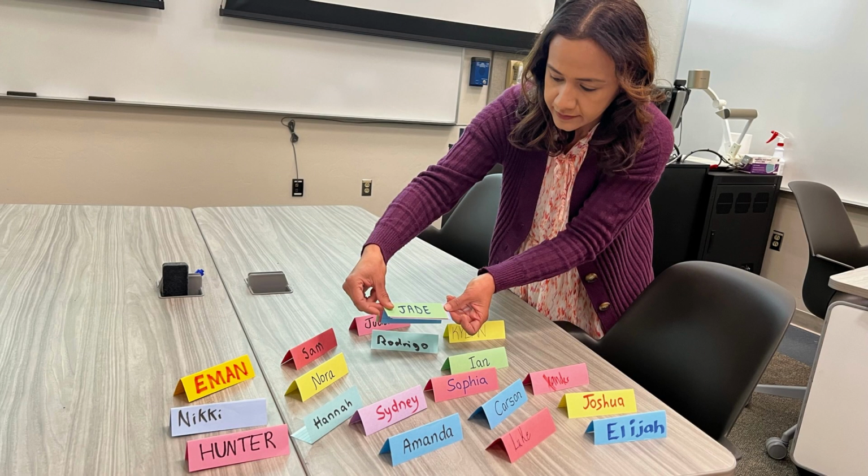Number 2, learning students' names. I believe that another way to show students that they are included is by learning their names. Calling students by their names fosters trust and helps in better human connection. Depending on the size of the class, this can be more or less challenging, but I always make an effort to learn my students' names.